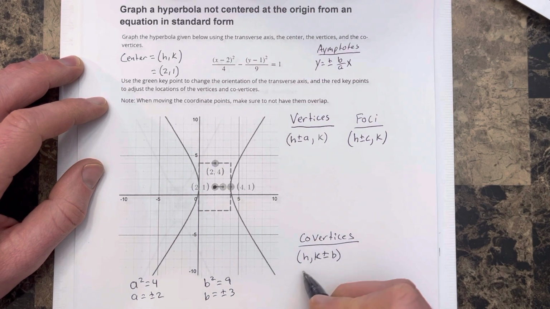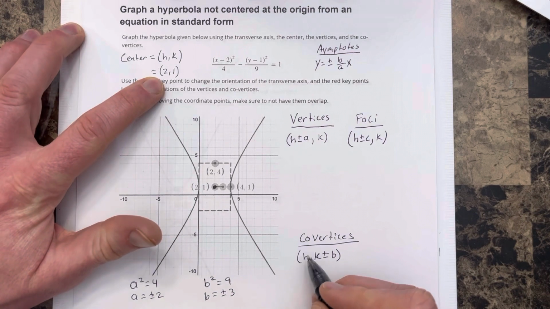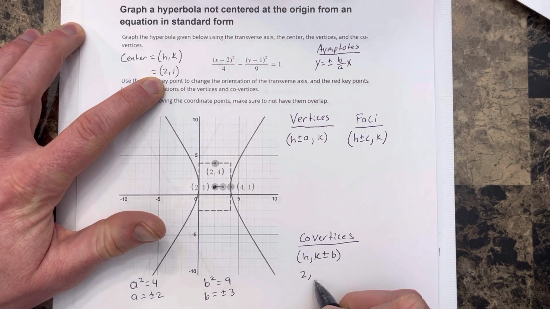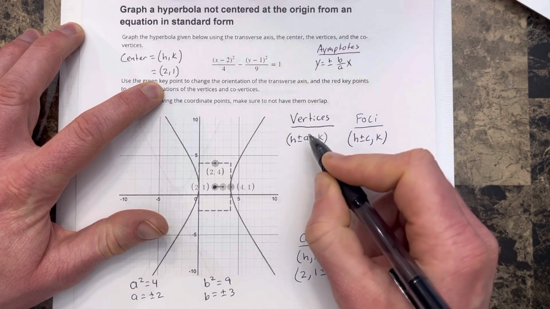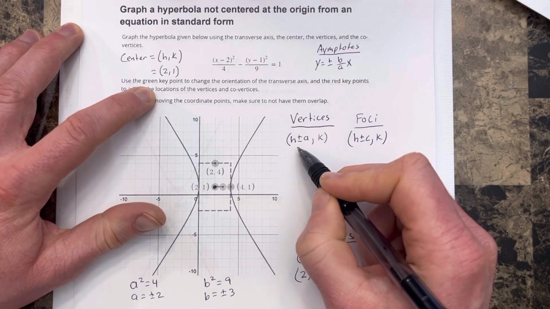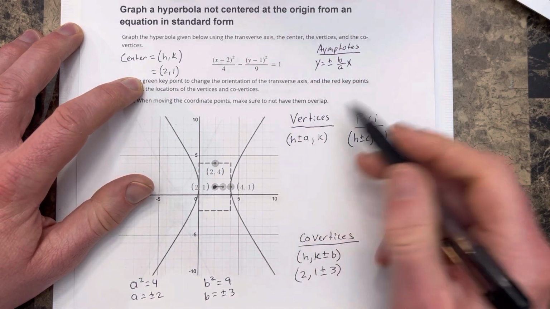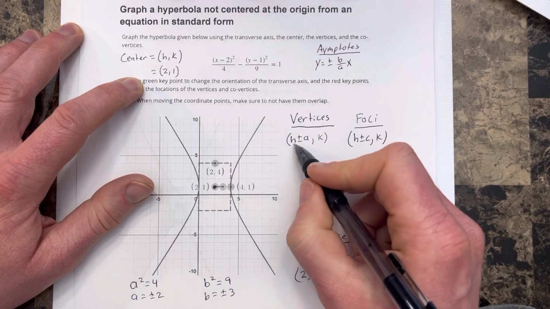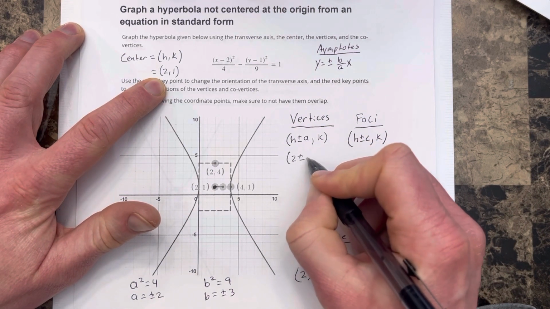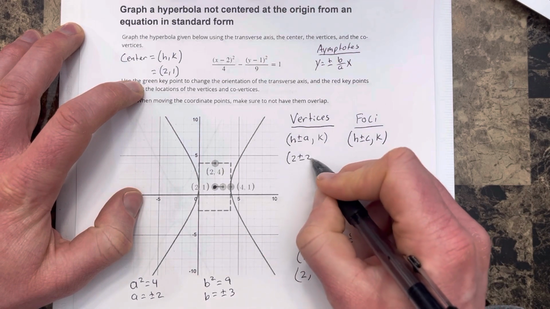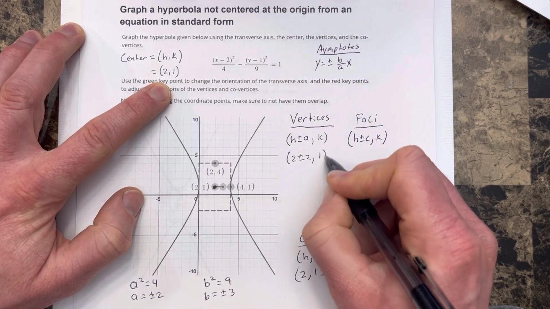So that tells me my co-vertices are going to be 2 for h, comma, k, which is 1, plus and minus 3. And then for the vertices, I would have h, which is 2, plus and minus a, which is 2, comma, k, which is 1.